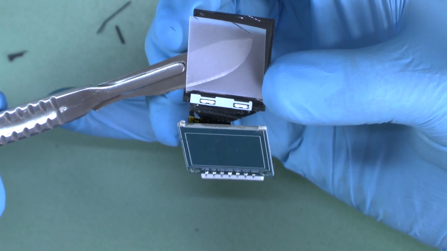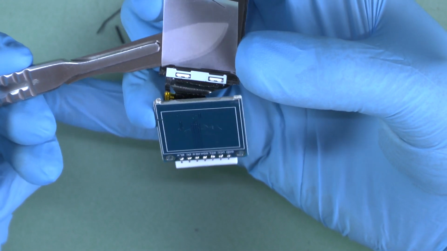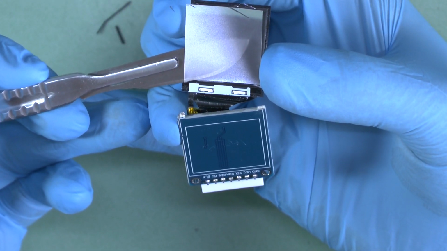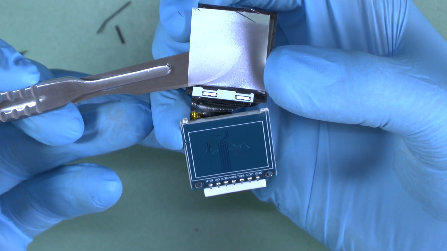Carefully, gently and slowly use the scalpel to release the LED panel from the bottom. Use extreme caution when doing this because you are near the fragile thin glass and fragile ribbon cable.